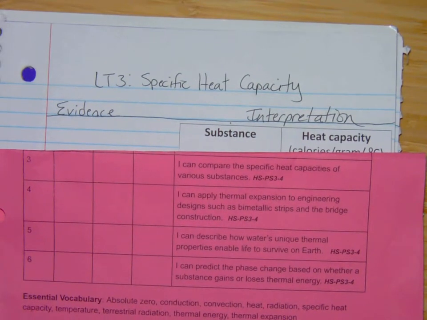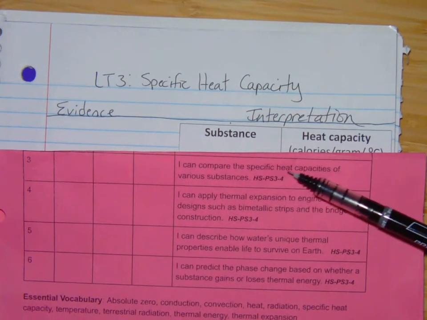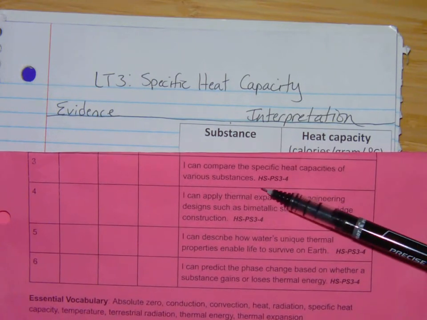These are the notes for target 3 within the thermodynamics unit. So the task is to compare the specific heat capacities of various substances.